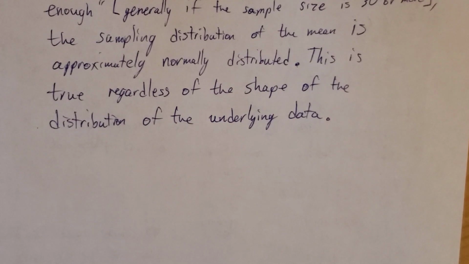And that's really nice to be able to use because we know what a normal distribution looks like, and we know how to work with that. We've been able to do that in the several previous sections.